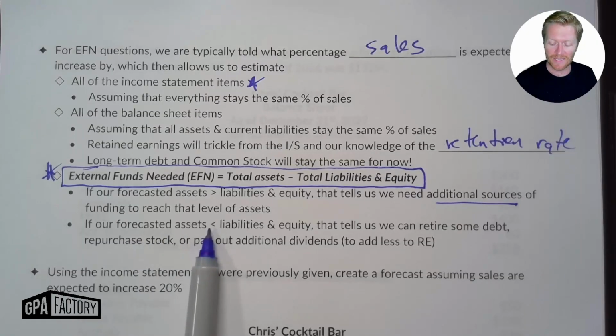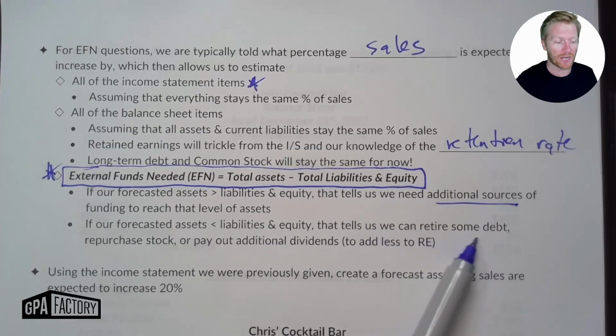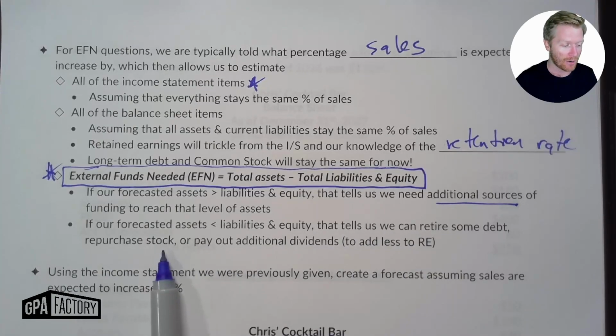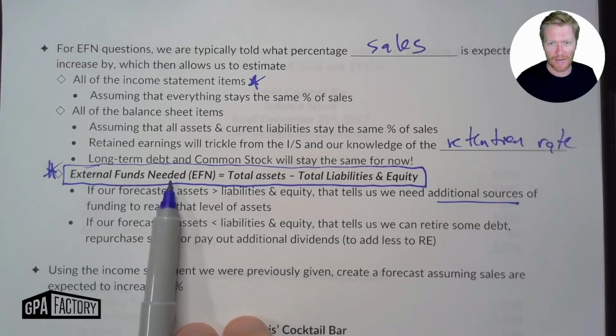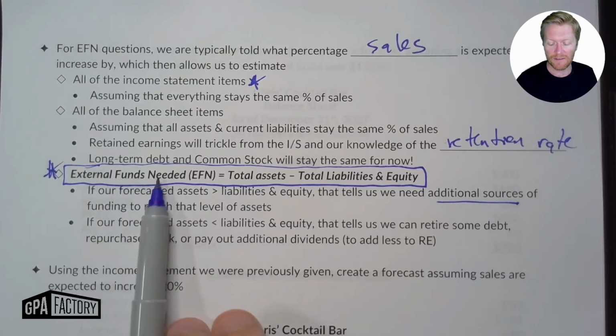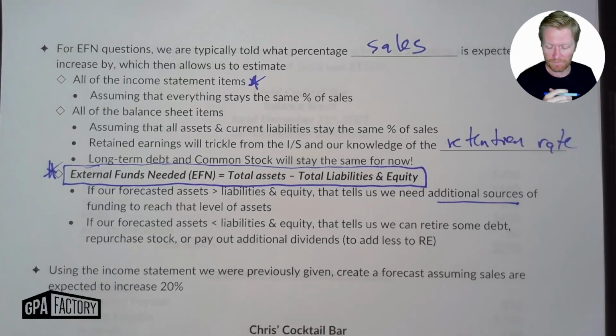If our forecasted assets are actually less than liabilities and equity, a little bit of a weird scenario, that means that we could actually retire some debt or repurchase stock or pay out additional dividends, so we could use up some of that additional excess sources of funding in some way. Okay, so it'd actually be external funds not needed, or if it's negative, non-funding needed or something like that.